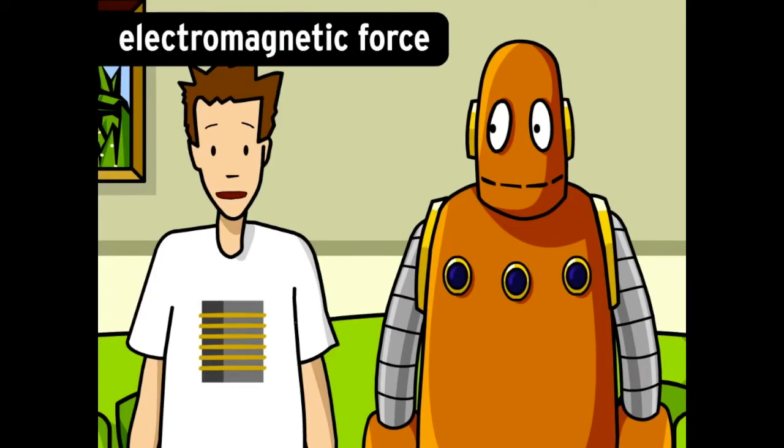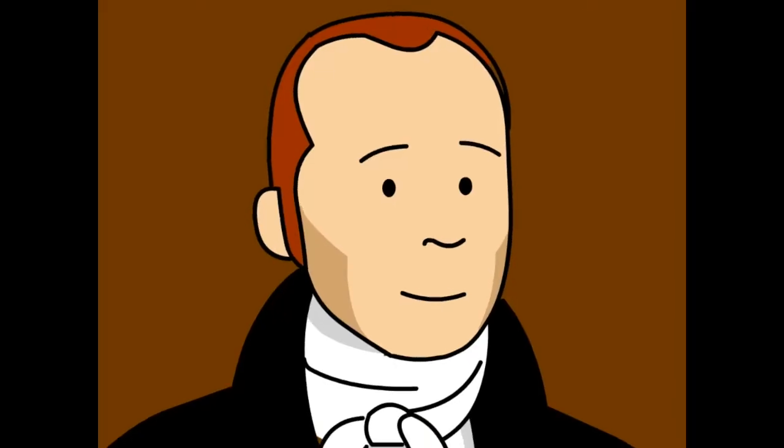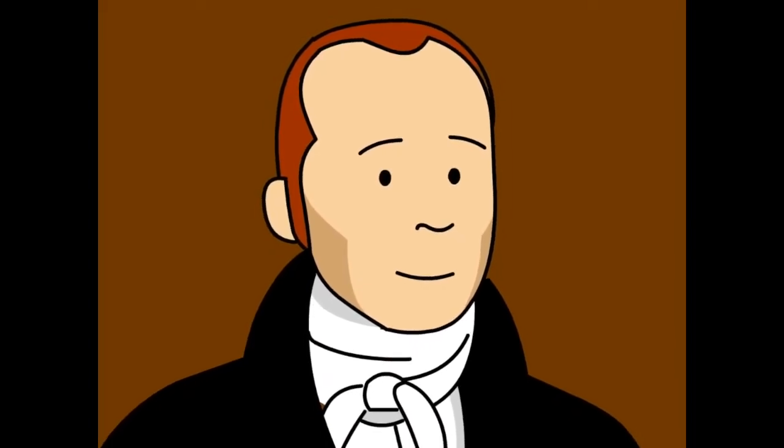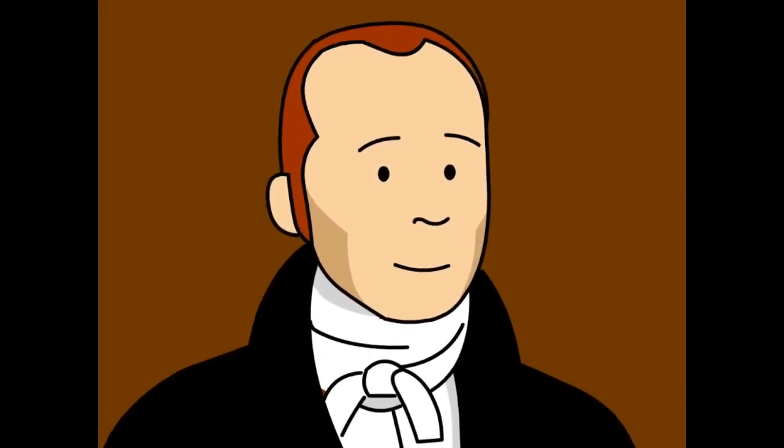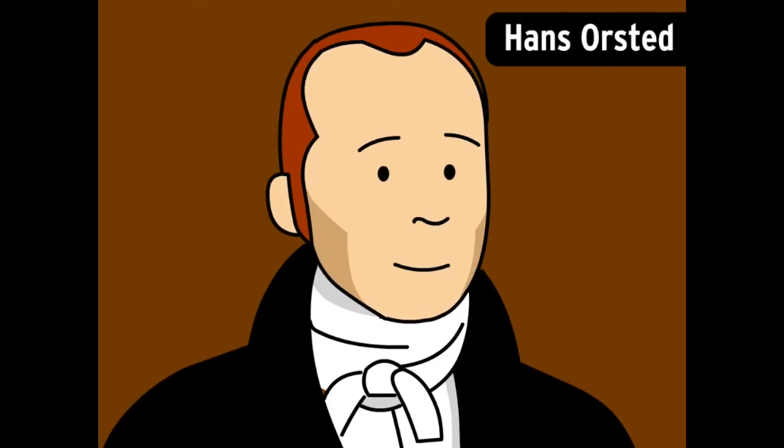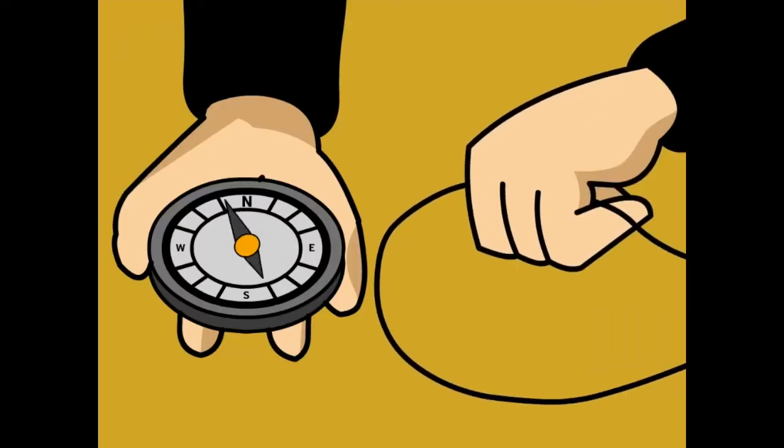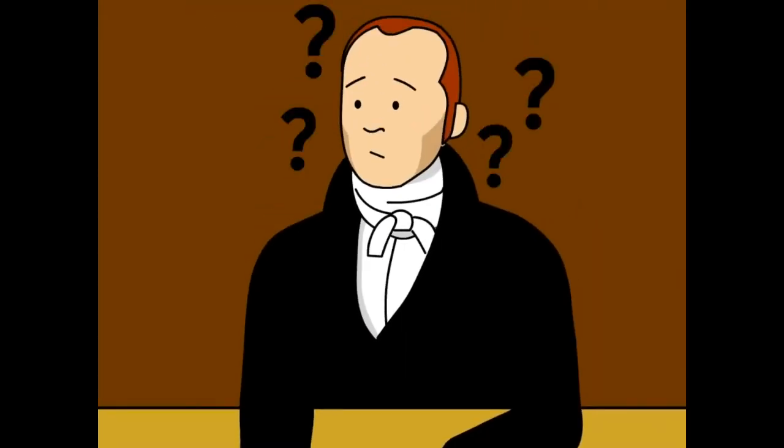Basically, that means that electricity can be converted to magnetism, and vice versa. The connection between the 2 forces was originally detected in 1820 by a Danish chemist named Hans Ørsted. He observed that a wire with electricity running through it would make a compass needle move, but he had no idea what this finding meant.